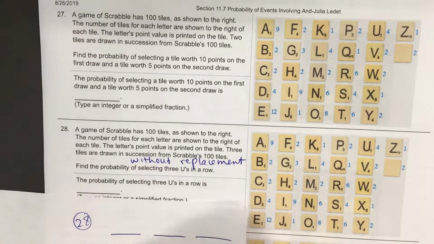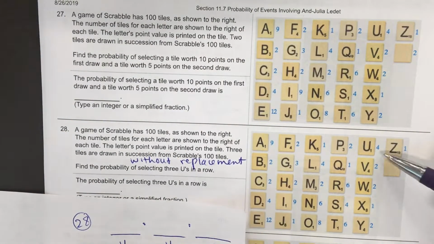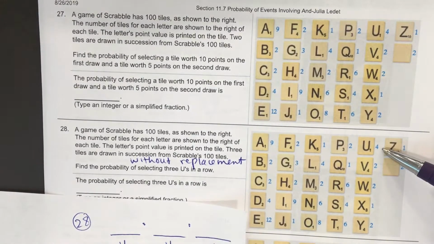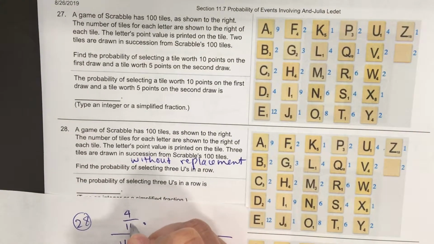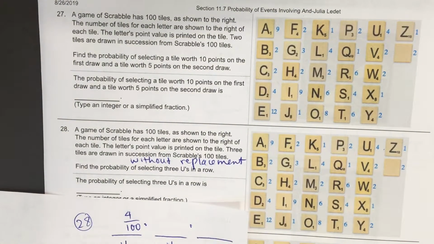Blank, blank, blank. The first one's a U, the second one's a U, the third one is a U. As I look at the letter U, there are 4 U's in the tiles. Every tile is there. So the probability the first one is a U is 4 over 100. I picked one, I got a U.